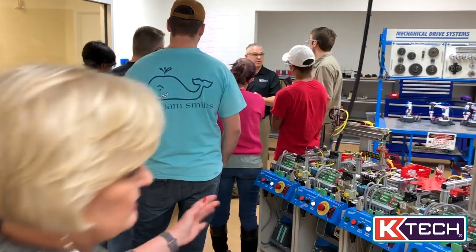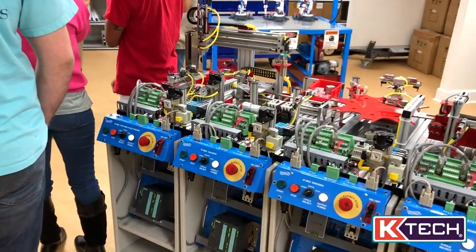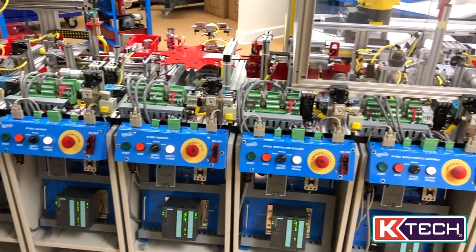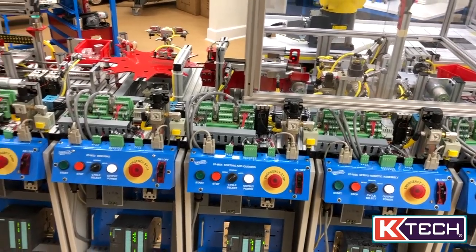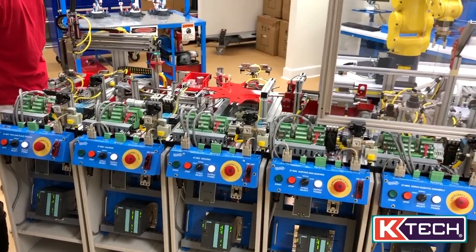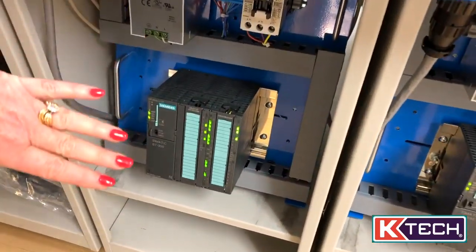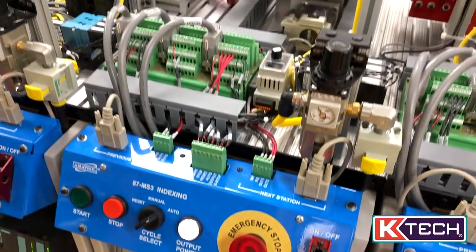In front of us, you see the Mechatronics trainer. And this trainer is where they'll learn about mechanical drives, electrical drives, fluid power, and PLCs. Those components make up our trainer, and the students are able to understand how all of those components work together. These are PLCs. There are many computers that run this particular station, and then you can see all of the electrical and mechanical that make up the bench.